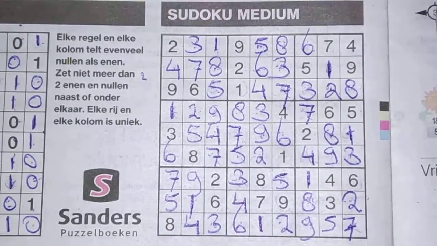Finish in 13 minutes. Alright, for a Sudoku medium, I'm very pleased.